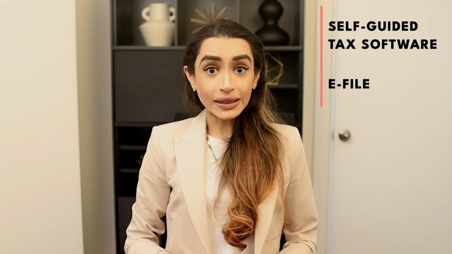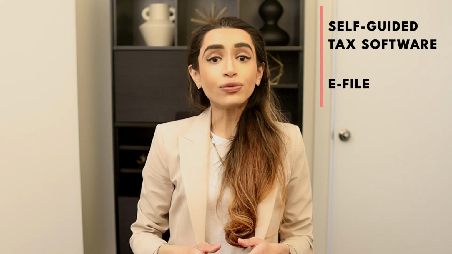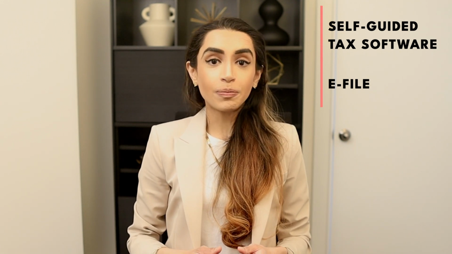I recommend downloading a self-guided tax software and filing your taxes electronically and not opting for paper filing. The software performs automatic calculations, reducing errors. With filing online, the CRA aims to get you your notice of assessment and any refunds within 2 weeks as opposed to 8 weeks when you file a paper return.